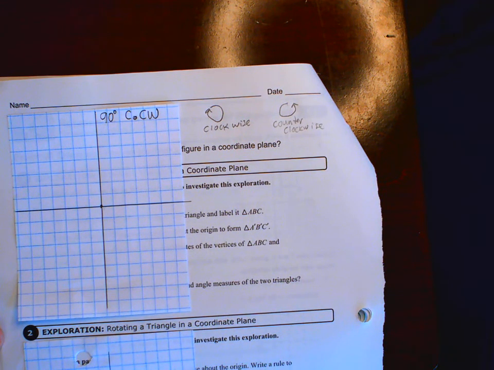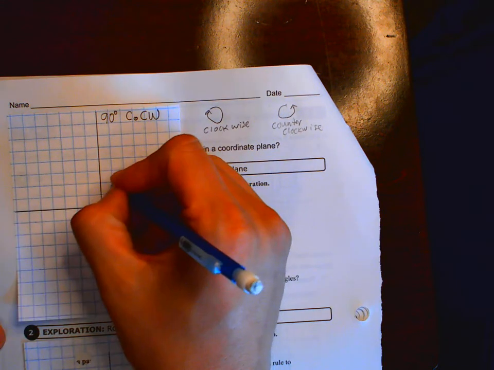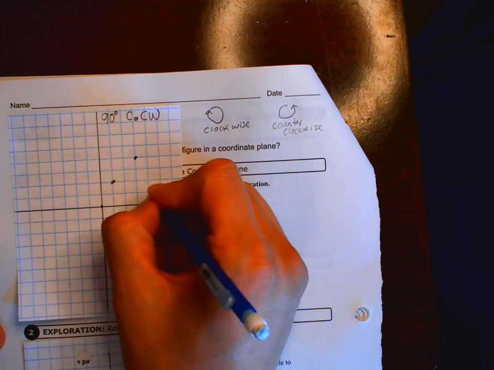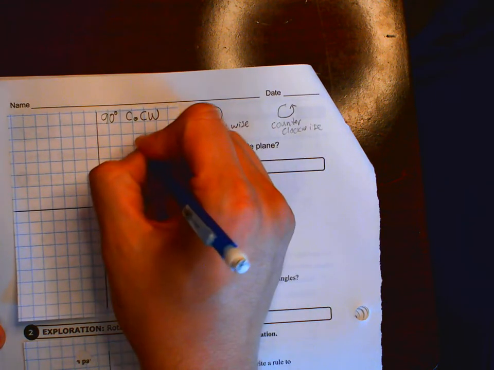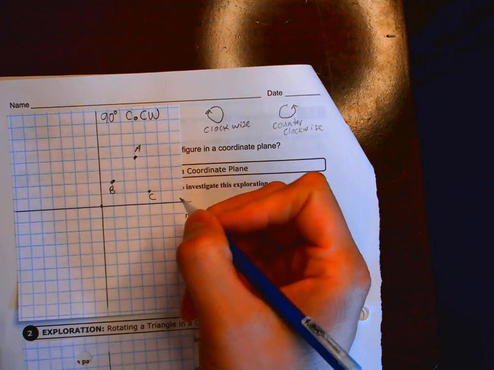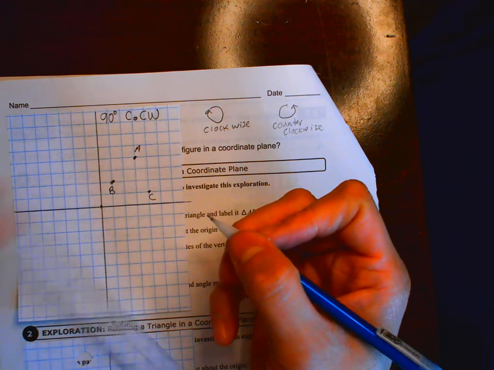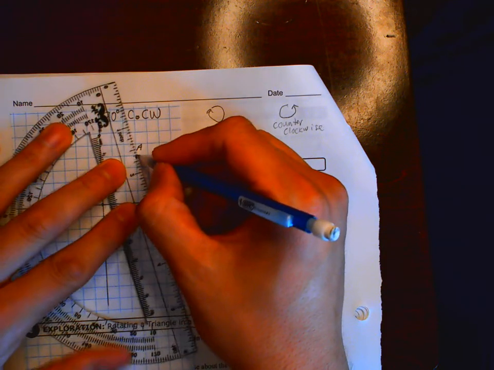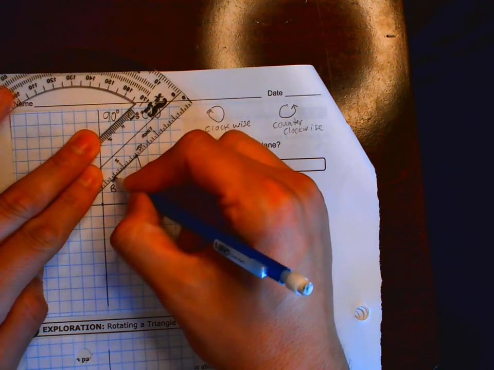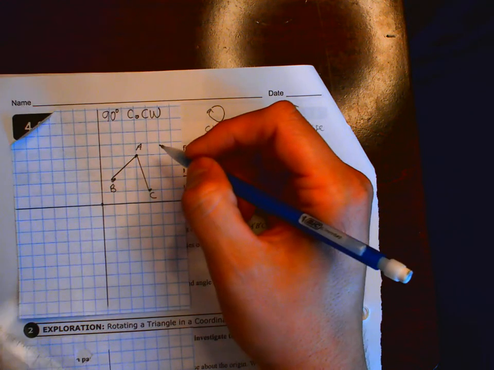So the very first thing we're going to do is draw a polygon. Now I'm going to keep it simple. We're going to stick to a triangle. So I'm going to put this one, and this one. I'm going to call this one A, B, and C. Now, do you have to do the same ones that I'm doing? No. You can do your own points. Or if you want to stick to the points that I'm using, go ahead.